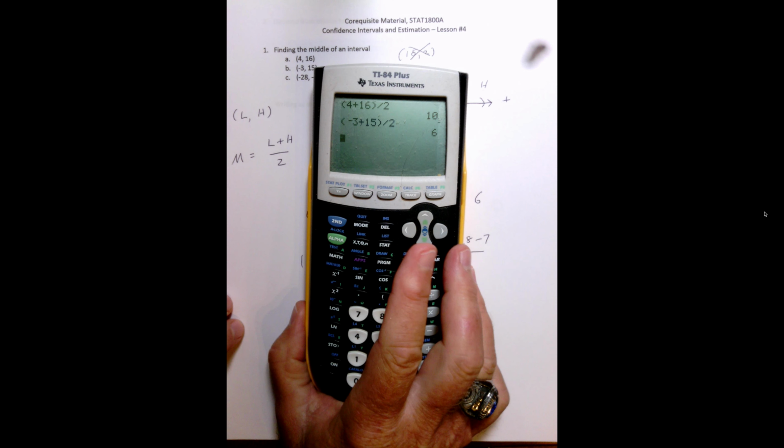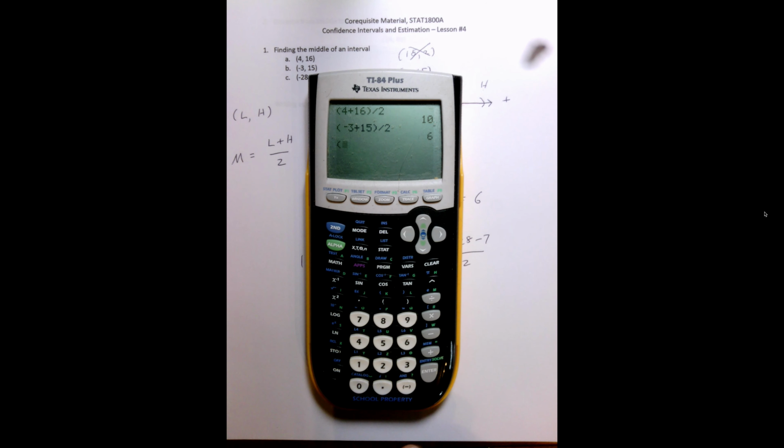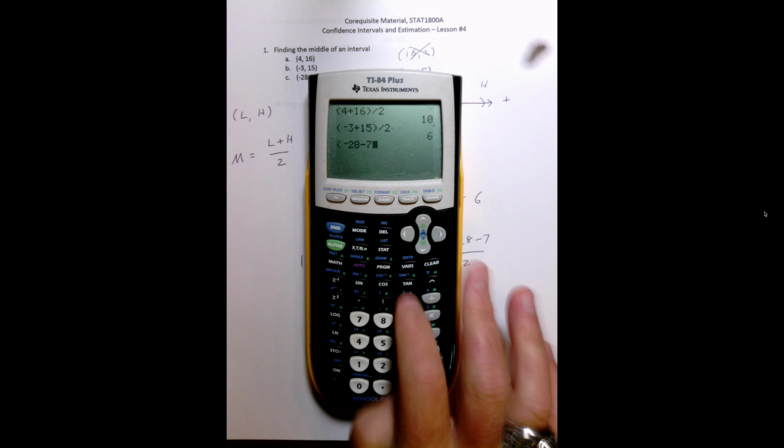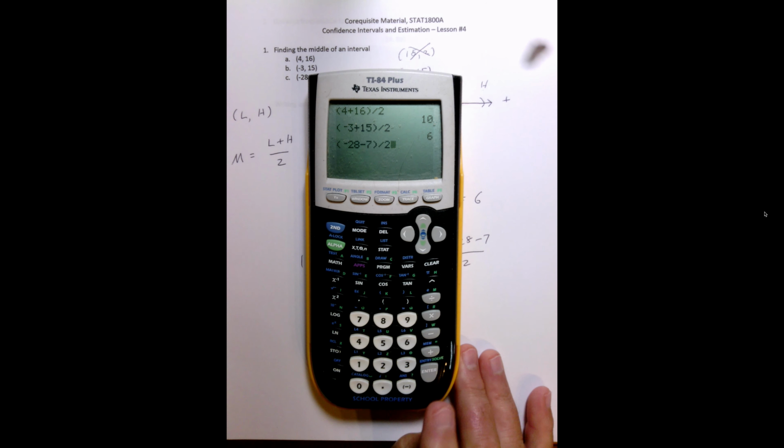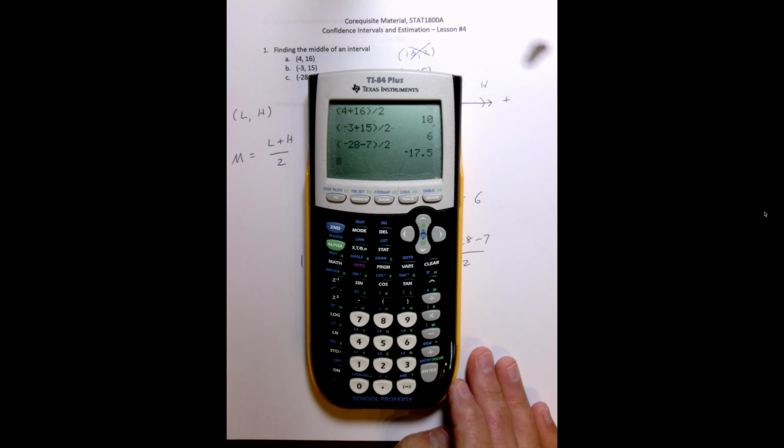If you can't see that, this is the way you would enter this in the calculator. The negative 28 has to be assigned a negative, so it gets the different negative sign. Now I'm going to come in and subtract, so I need this negative, and divide by 2 to get negative 17.5.